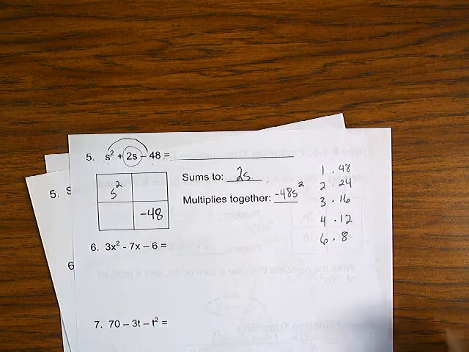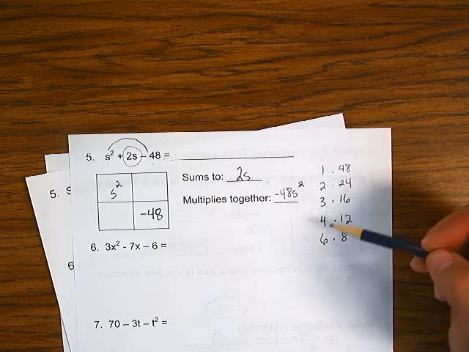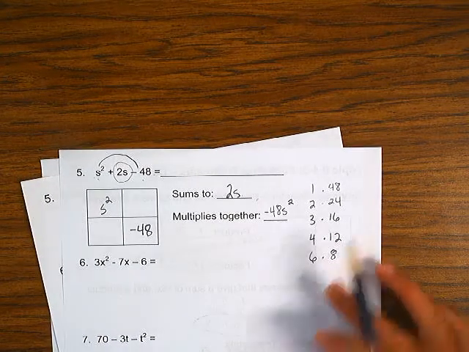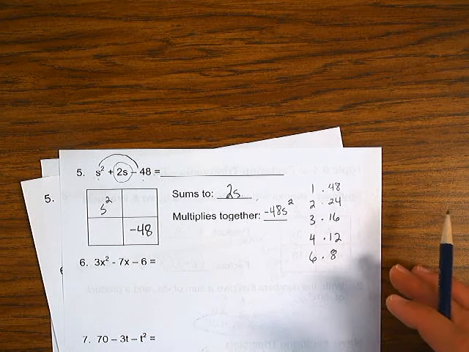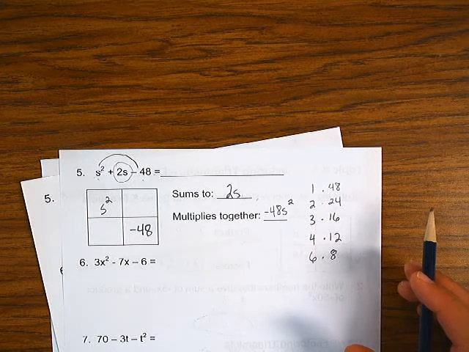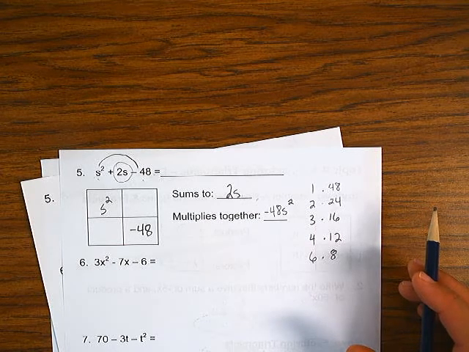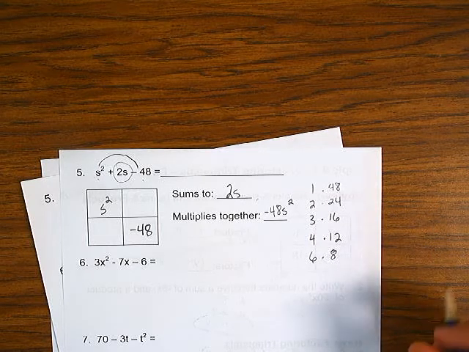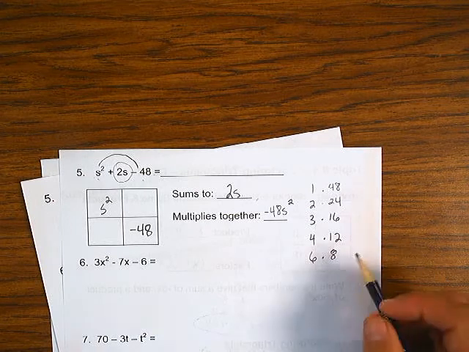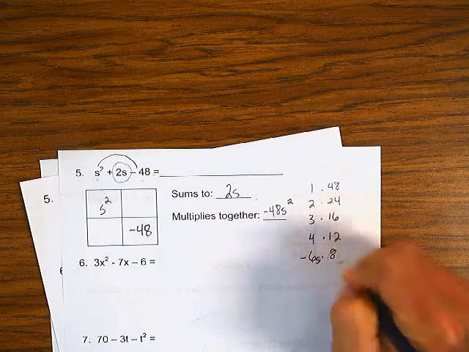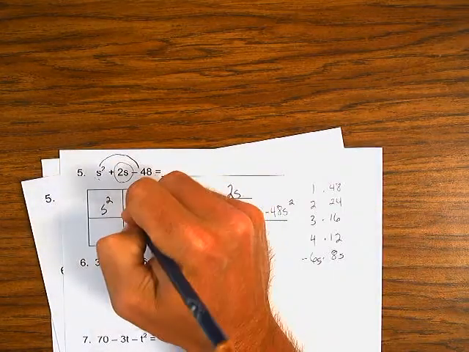Okay. Now, if I make one of those negative, will one of those add together to be 2s? Yes? No? Maybe? Guys, which ones do I need to look at? Or do I need to keep going? Keep going. 6 and 8. Which one do I need to make negative? The 6. Negative 6s and 8s. So those go in the box. Doesn't matter which one.